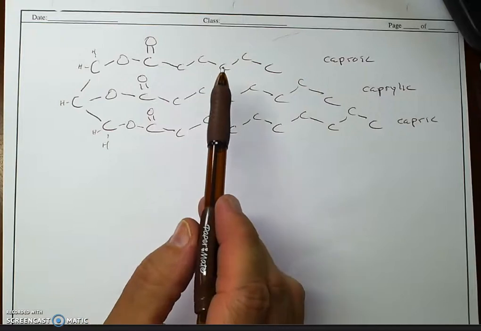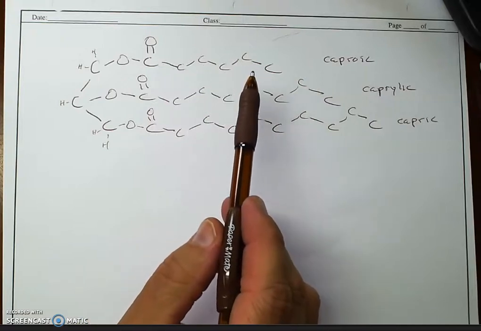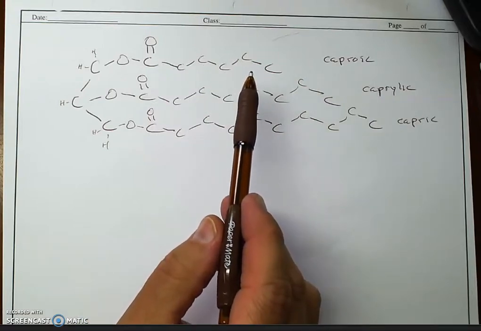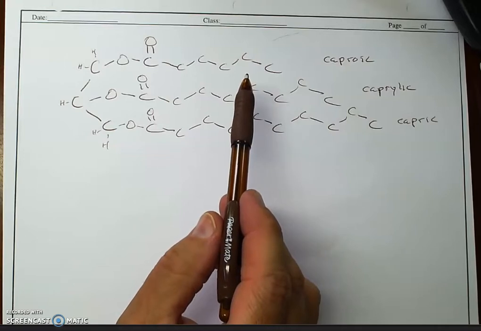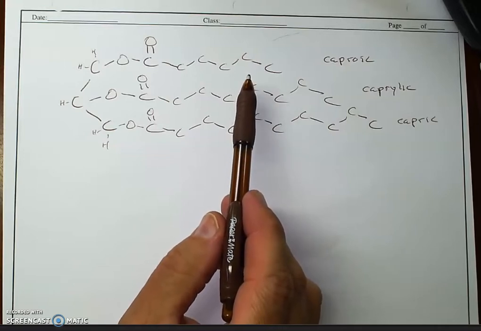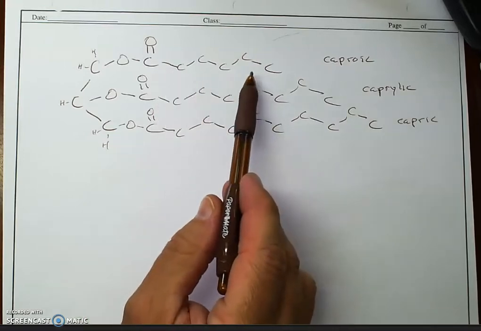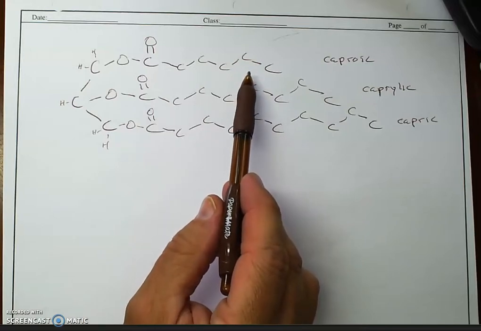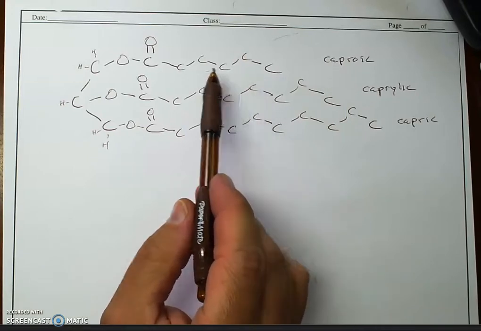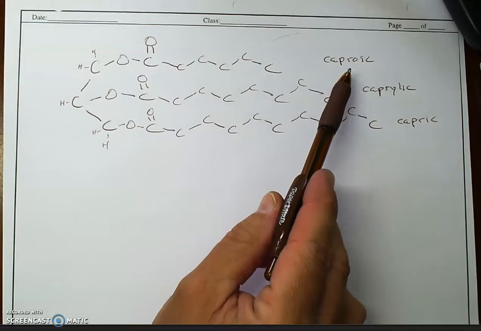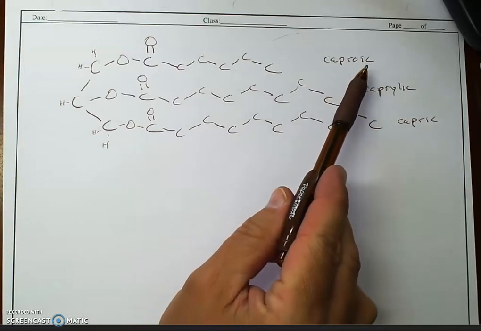So this 6 carbon fatty acid could be called hexanoic acid, with the hex meaning 6 carbons, the an indicating that there are no double bonds between the carbons. If there are any double bonds, then the an becomes ene, but that's a topic for another video. But this is also known by its common name of caproic acid.